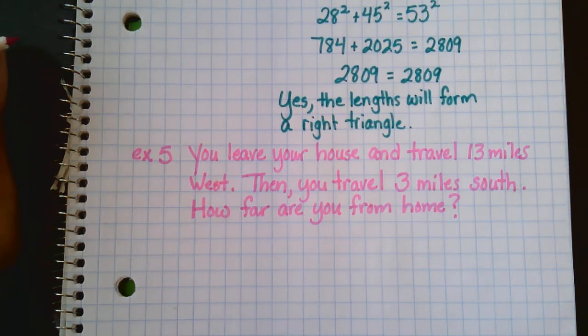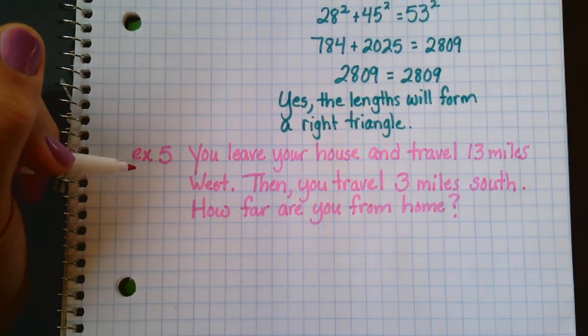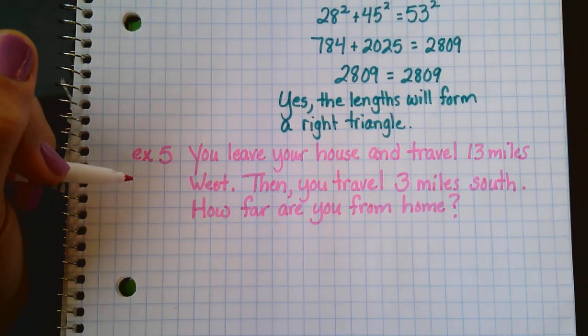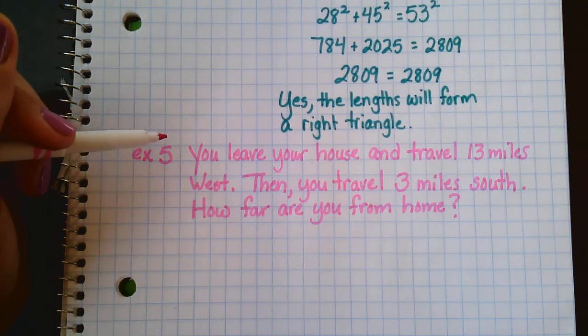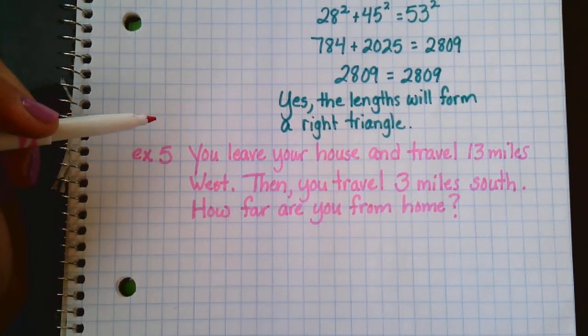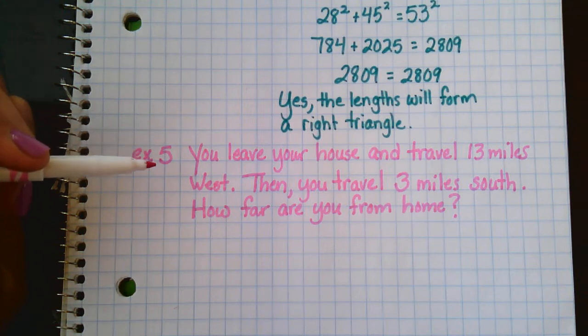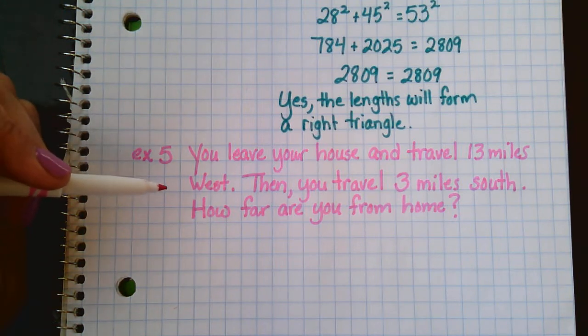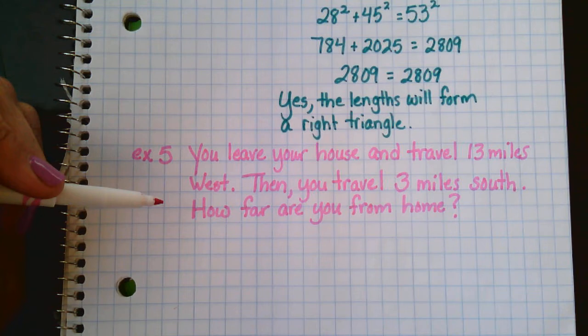Alright, for our last example, I saved my favorite, which are word problems. I know that they're yours also. So in this problem, it says you leave your house and travel 13 miles west, then you travel 3 miles south. How far are you from home?